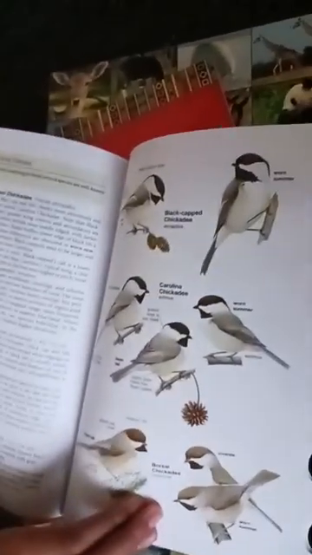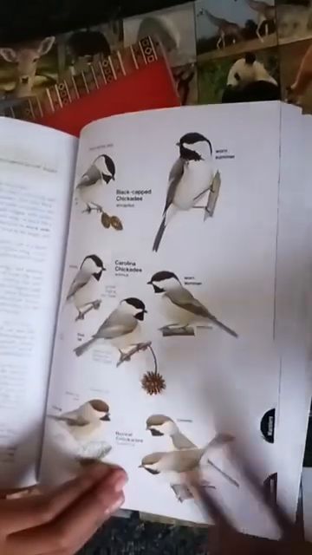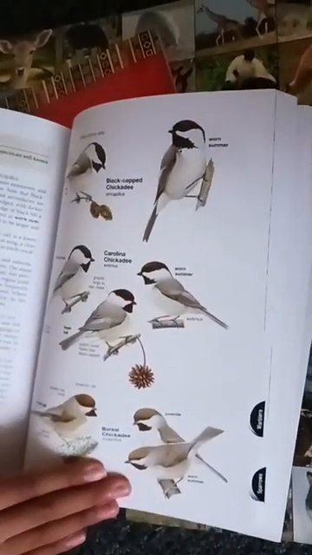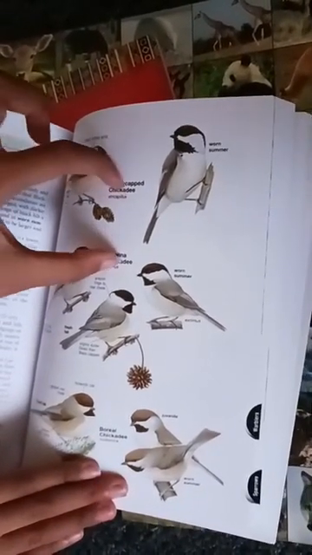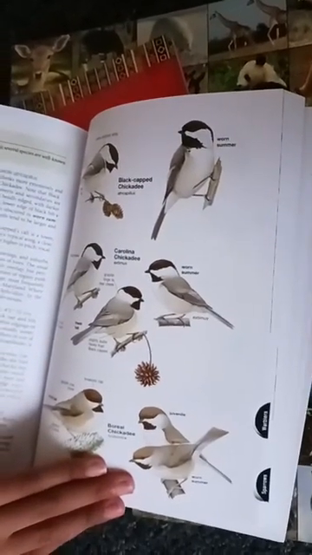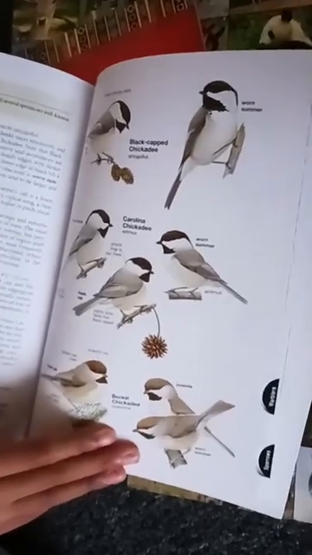Can you point to its picture? Yep. They look very, very similar. I think it's the black-capped chickadee that we see when they come to visit the bird feeder. Okay, so great job.